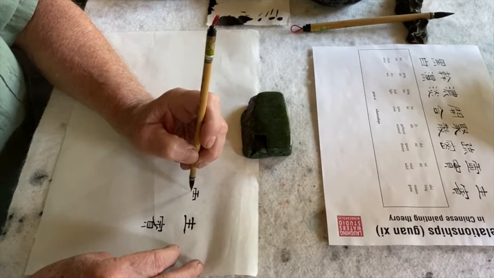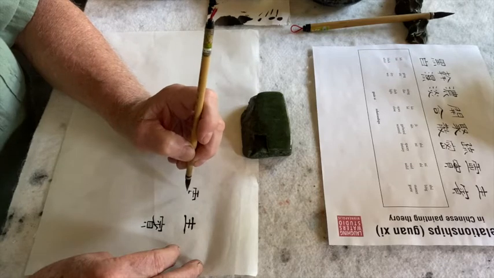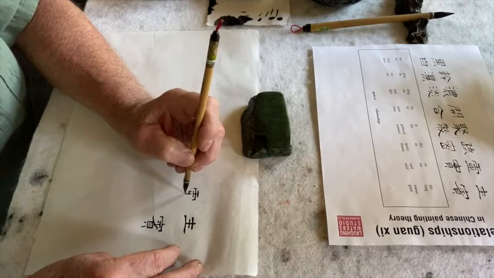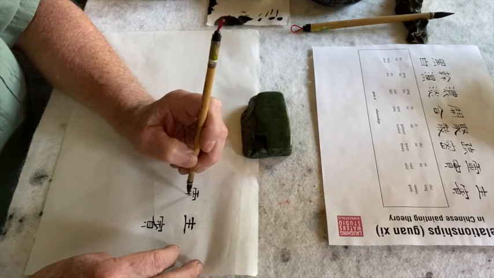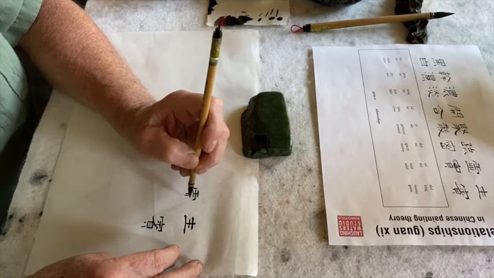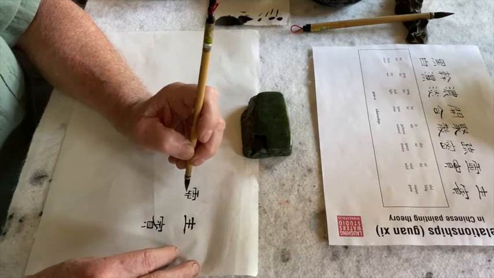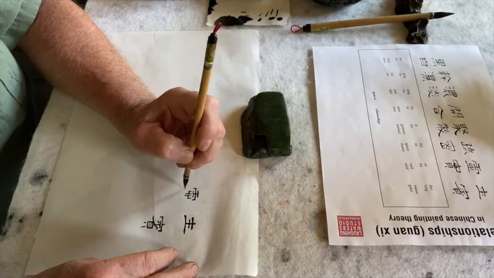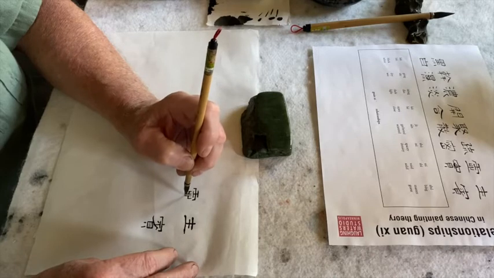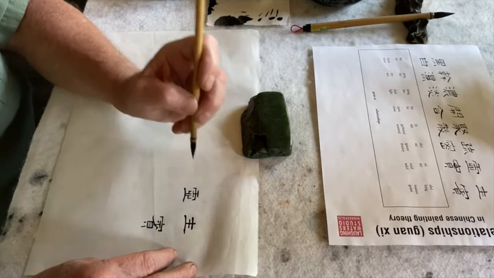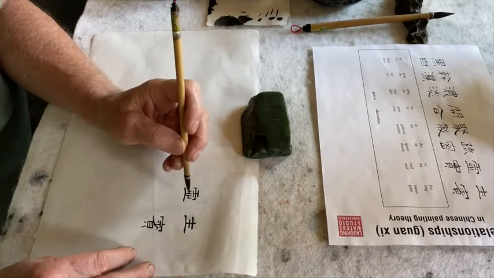Then vertical connects to horizontal, vertical, second vertical, and horizontal and vertical. And then under that we have a wave stroke. Down to left, a little bit of a press, moving, pressing, lifting. So that is void.